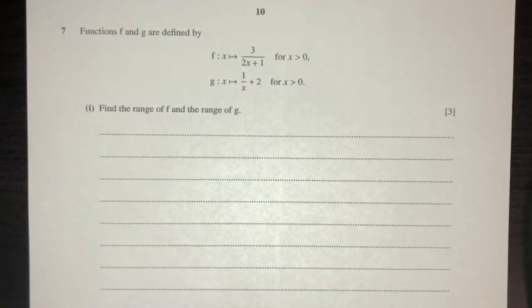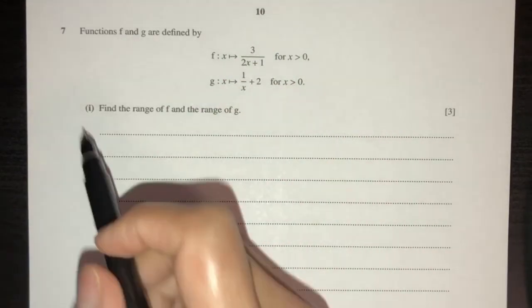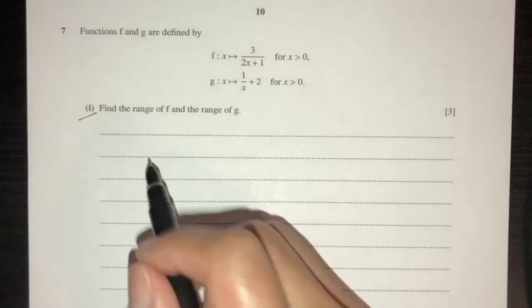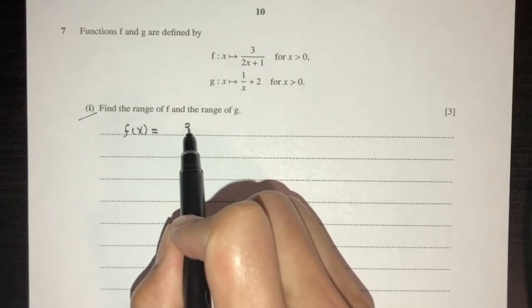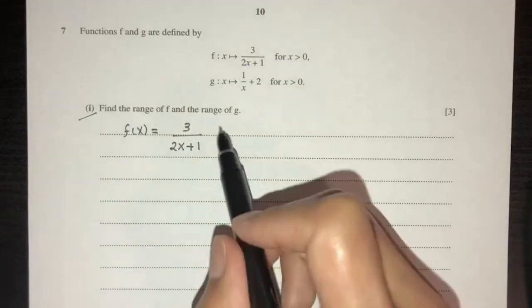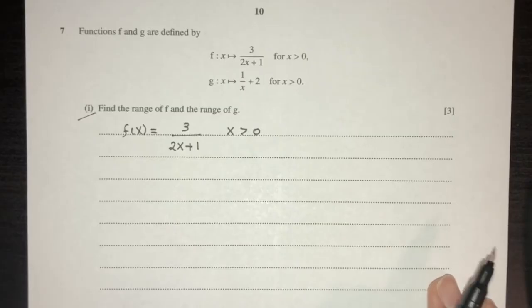So we have functions f and g defined by these two equations for these two domains. So part 1, let's find the range of f and find the range of g. Let's take a look at one by one. So first look at f. F of x has been given to you by this equation, 3 over 2x plus 1, for x more than 0. So we have to find the range of f.